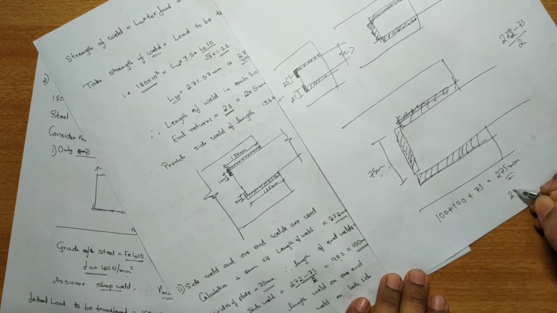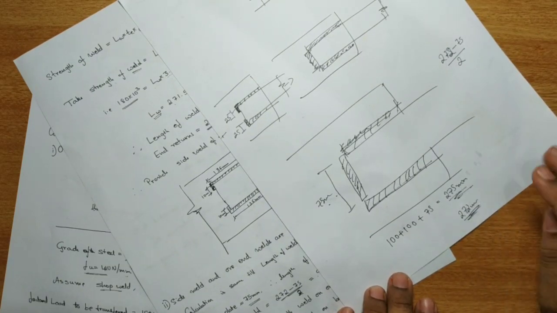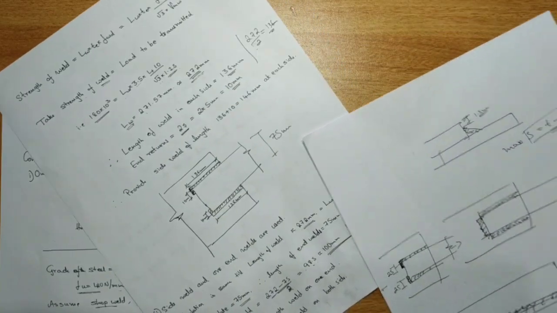Required is 272 mm. You have considered 275 mm, so it is fine. Okay.